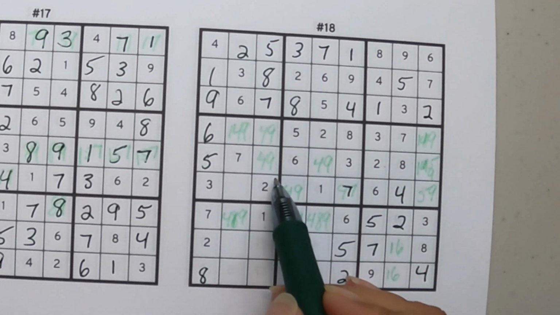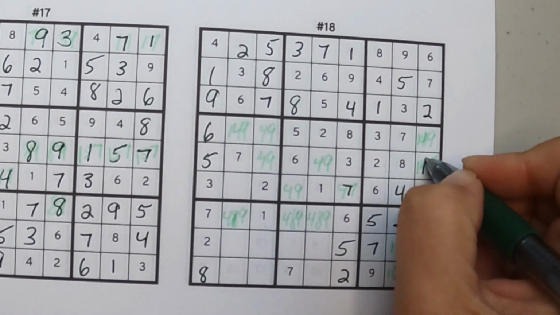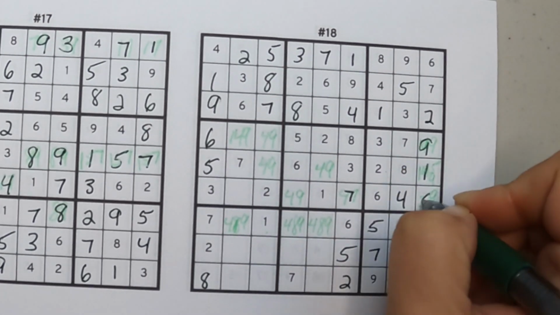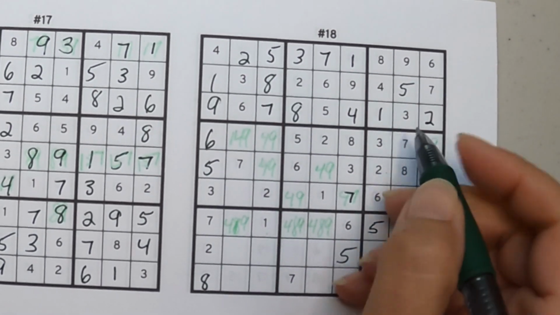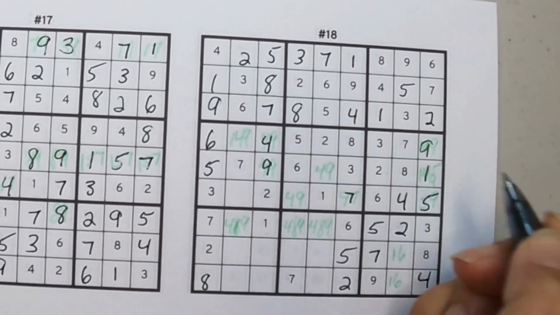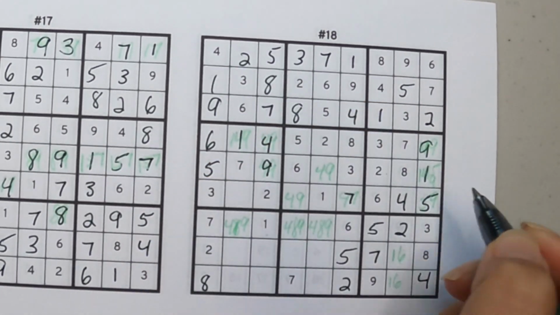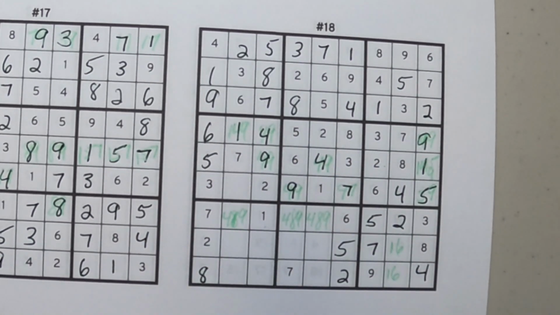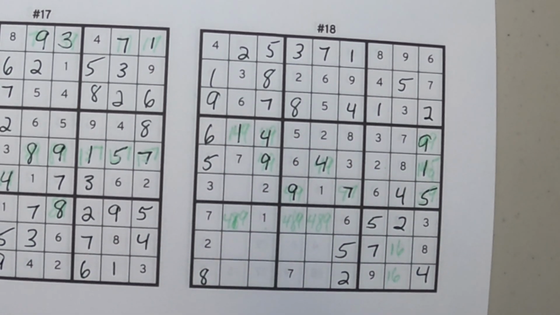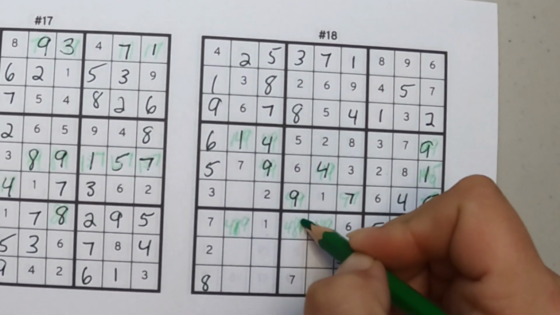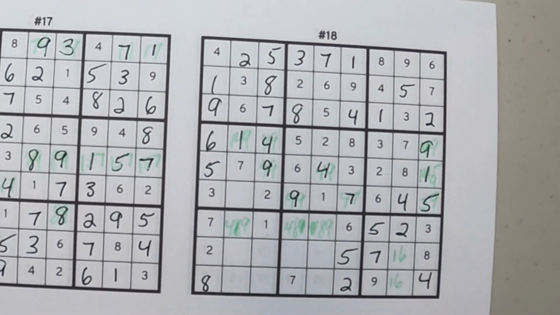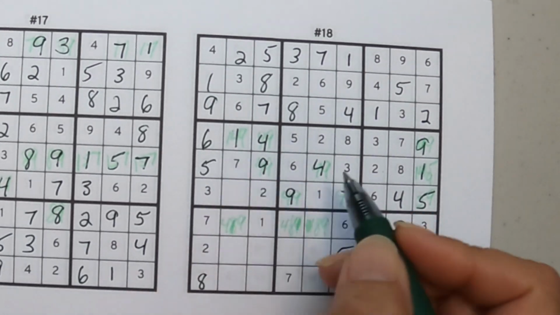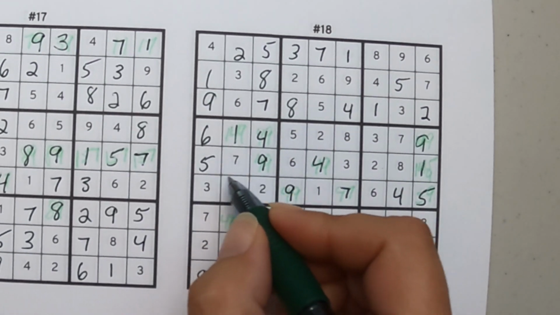And if we look now, the only place in this row our 1 can be is here. And that 1 makes this our 9, 5. And that 9 makes this our 4, 9. This is our 1. That 9 makes this our 4, 9. Now we can get rid of this 9 and this 4. Finish out this box. We're missing an 8.